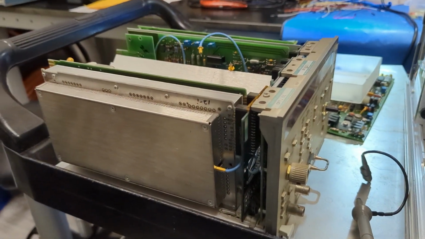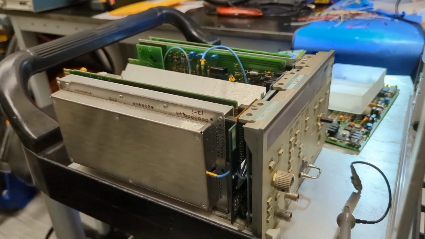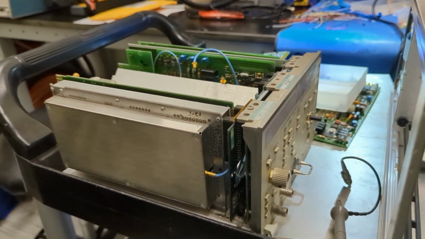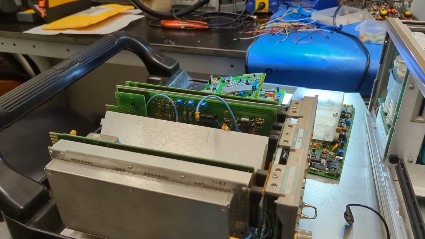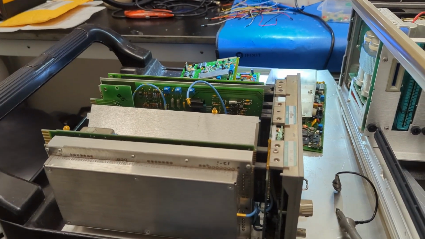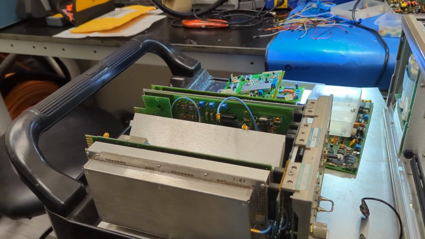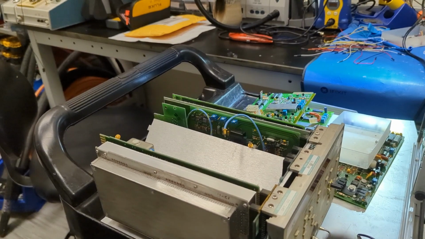This is still a work in progress. This is the CG5011 with a very strange fault symptom that I'm trying to resolve. I'm actually waiting on some parts to build an extender cable so I can work on that.